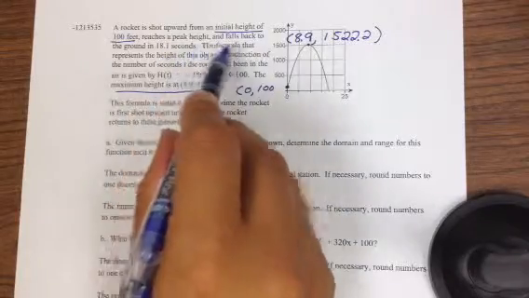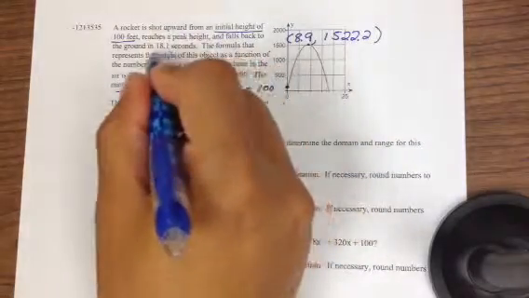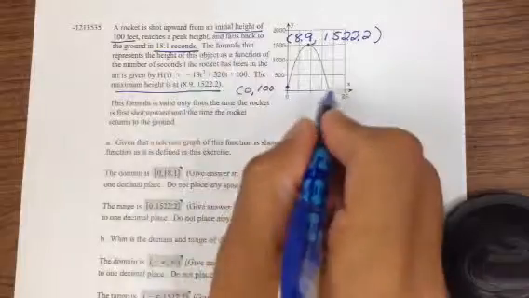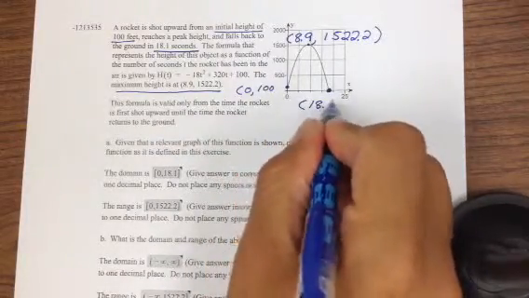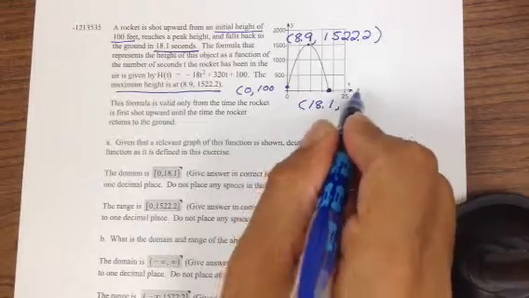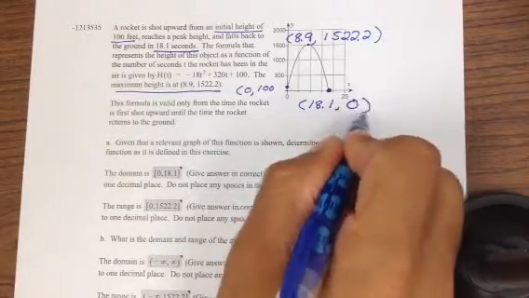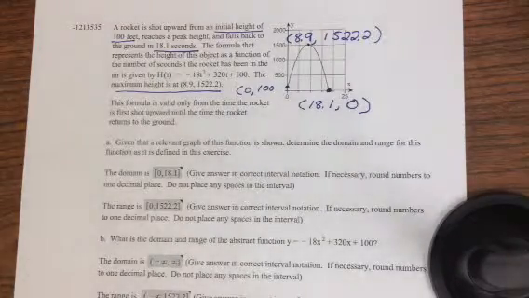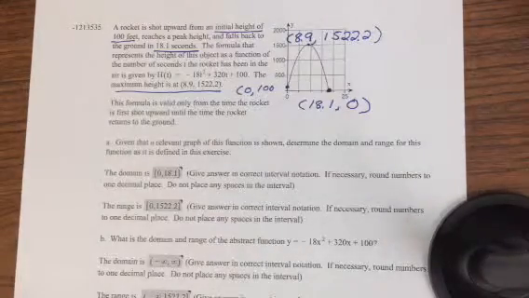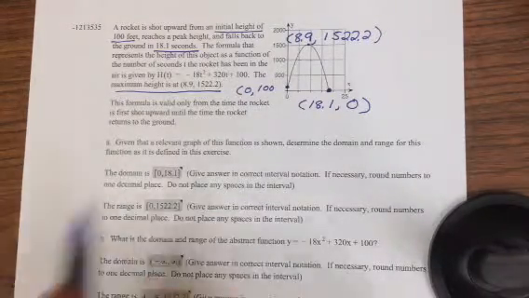After it reaches its peak height, it falls back to the ground in 18.1 seconds, which means at exactly 18.1 seconds, the height above the ground is 0 because it is on the ground. So, now that I have properly labeled my graph, I can talk about the relevant graph.